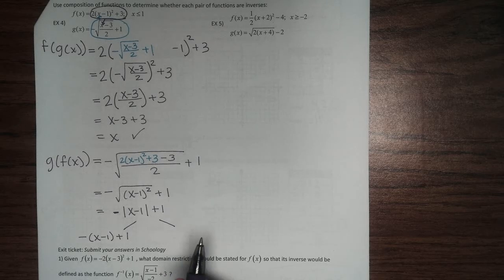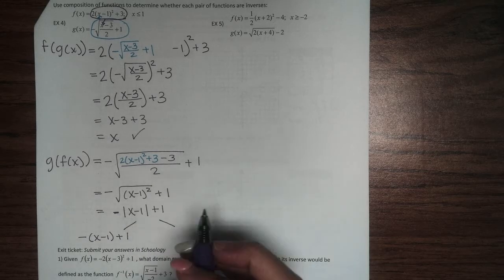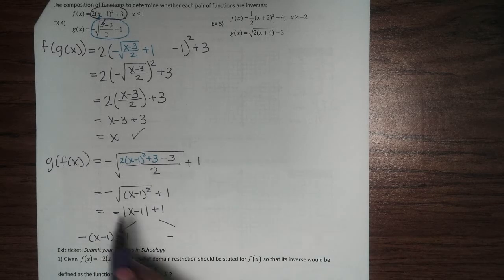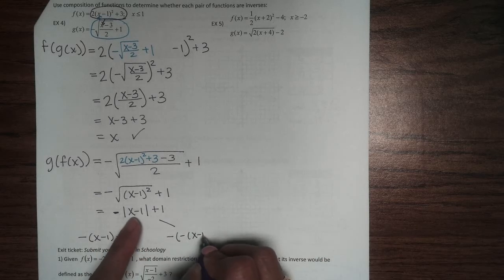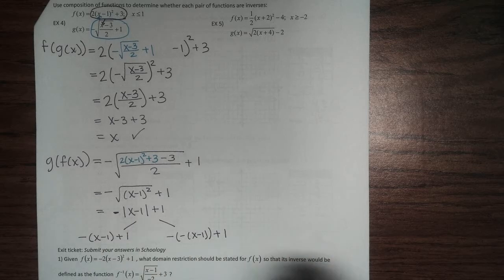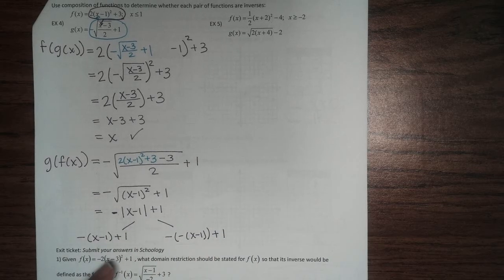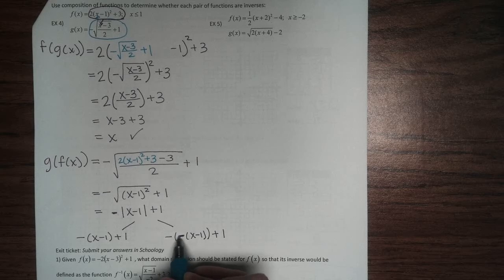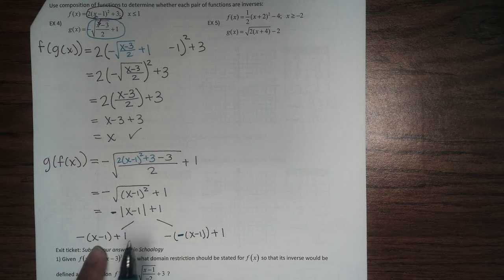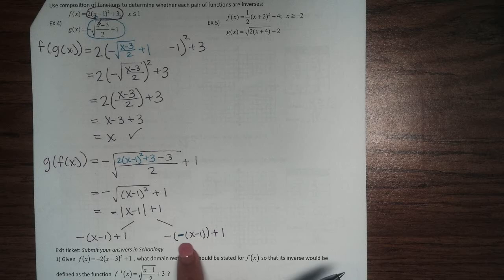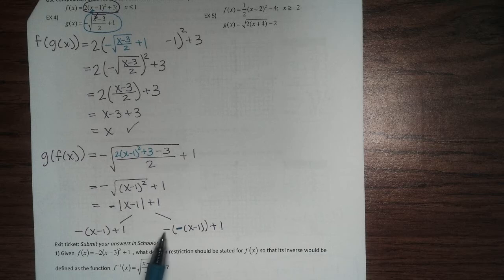Now let's do the negative case. So for the negative case, first of all, there's already a negative there. But for the negative case, you need to do negative x minus 1. So the difference between these two is the negative case has this extra negative sign here. So notice, the positive case just has the regular negative sign that was already in the question. The negative case has two negative signs in there. The original one that was already in the question, and then the extra one you have to put for the negative case.